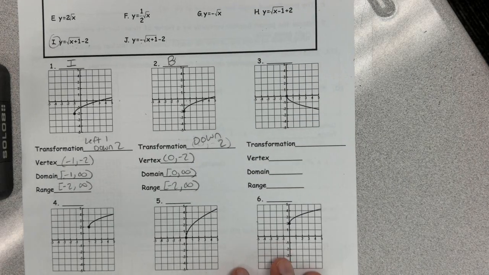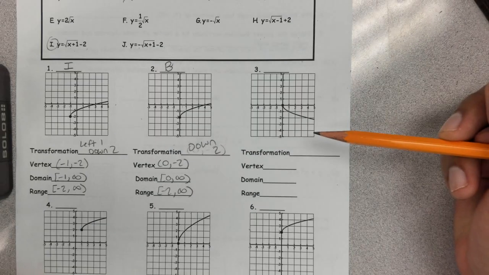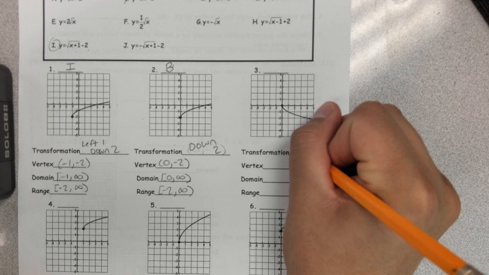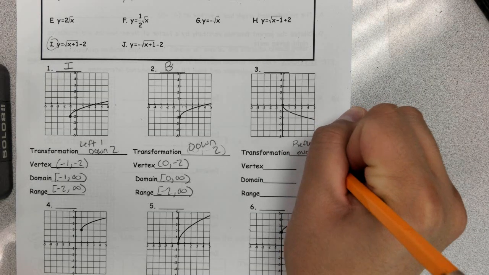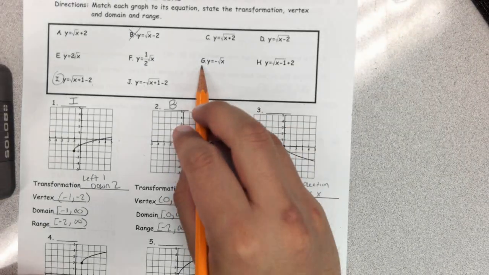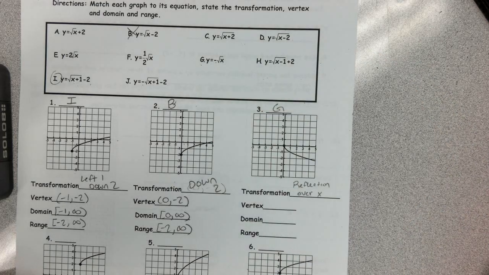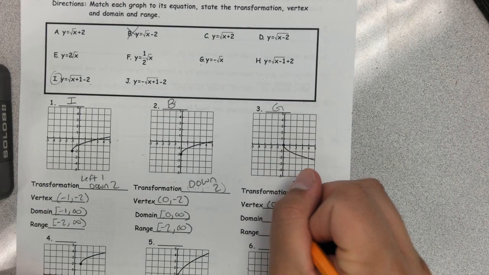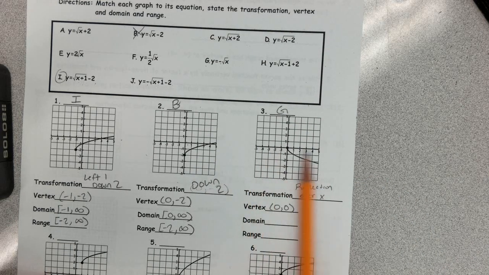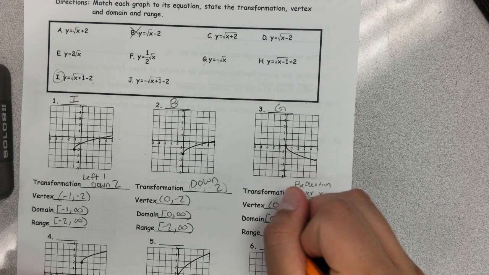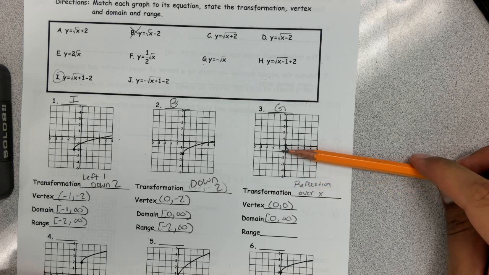Alright, then for number 3, we can see this graph is upside down. It's reflected over the x-axis. So it's a vertical reflection or reflection over the x. That would be option G, so that negative is a reflection over the x. The vertex is at 0, 0. Domain would be from 0 to infinity. Range would be from -infinity to 0.